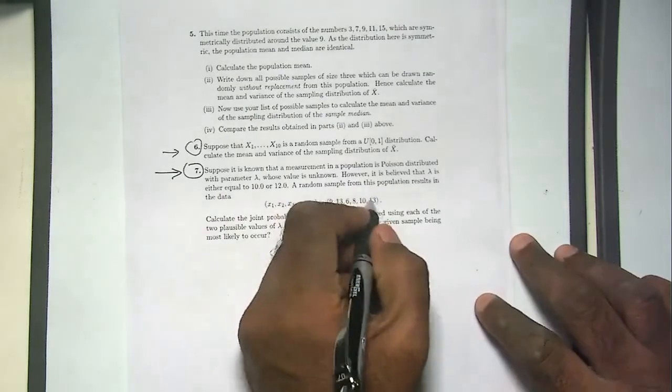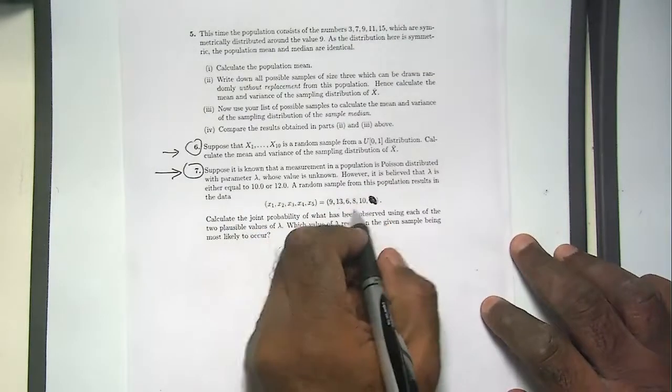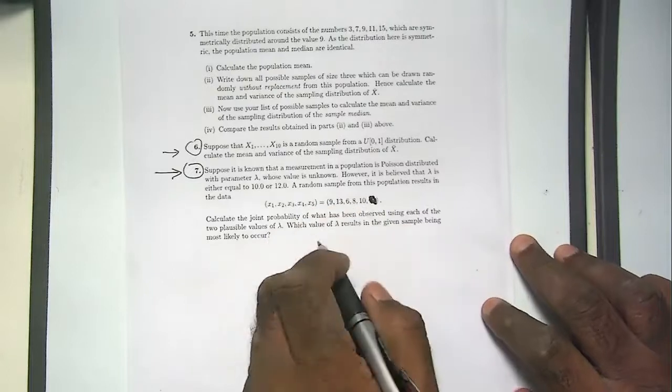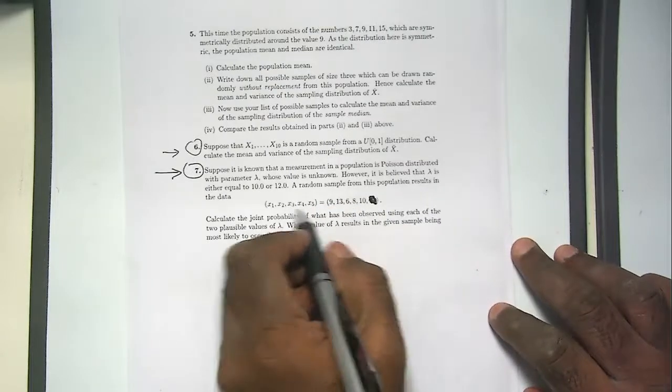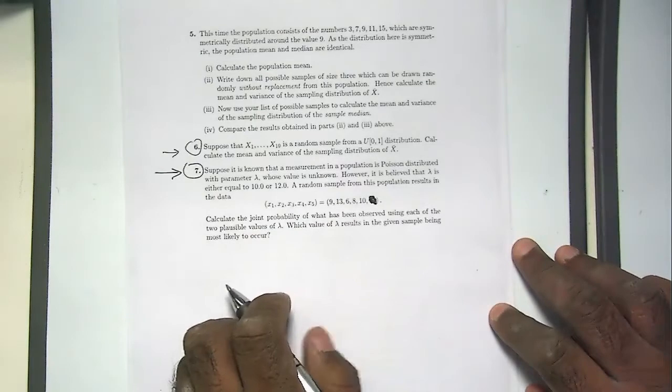Just delete the last one, guys. So you only have a matchup. I think the last one shouldn't be there. So x1 is 9, then 13, 6, 8, and 10, right?